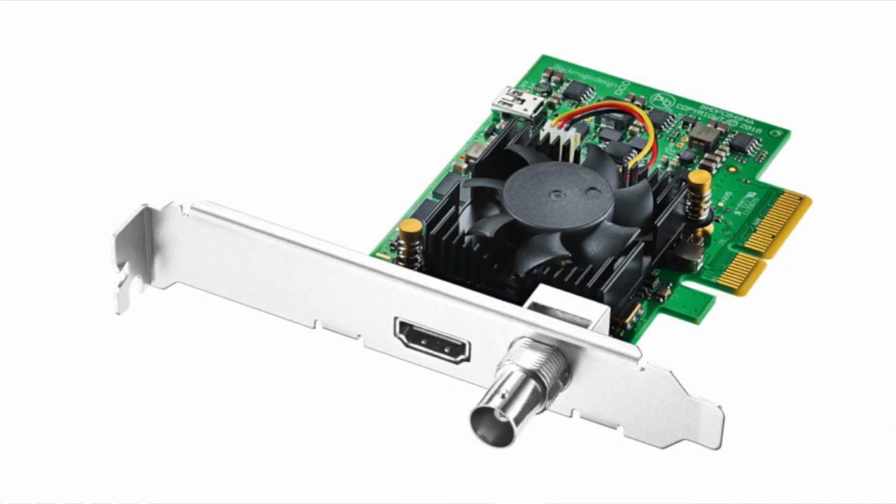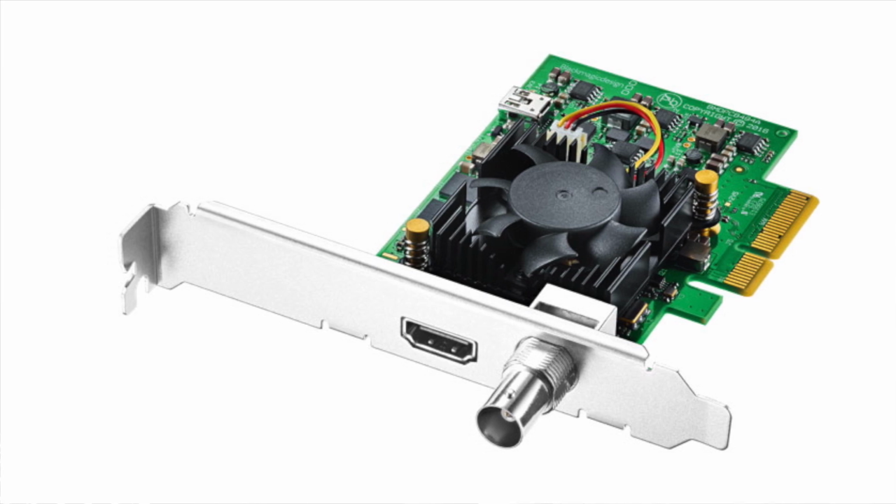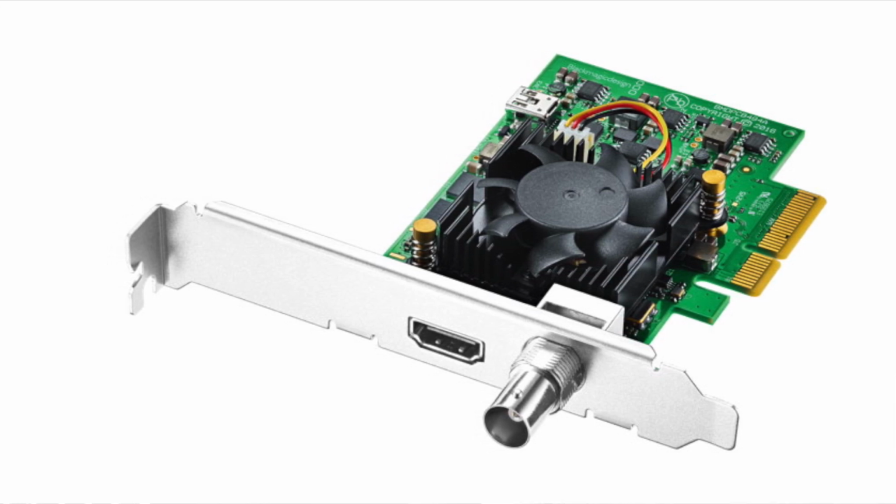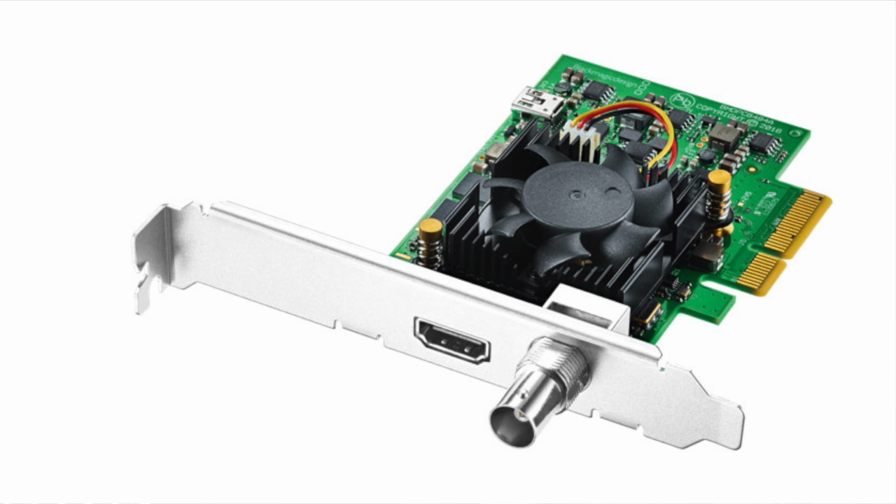But we have one of the Blackmagic. Let me actually look it up real quick here. So we use the Blackmagic cards. The particular card that we have in our computers is a DeckLink mini recorder. They make a regular model and a 4K model.